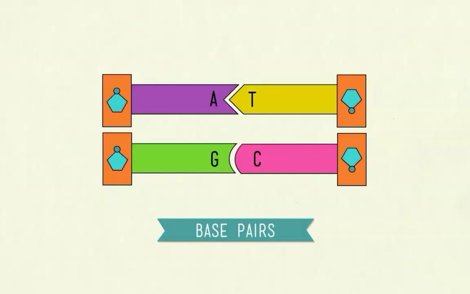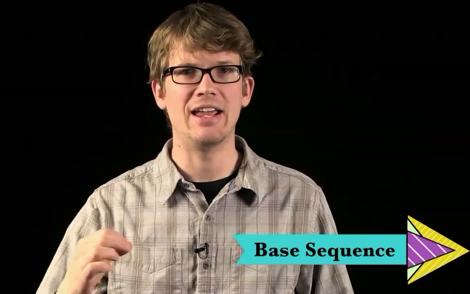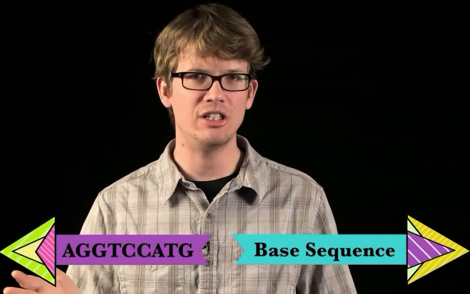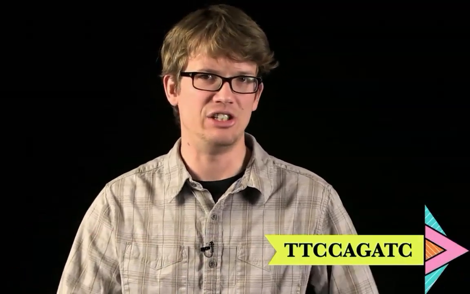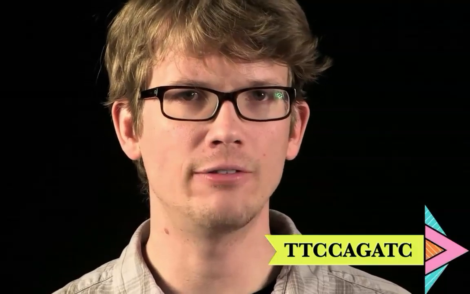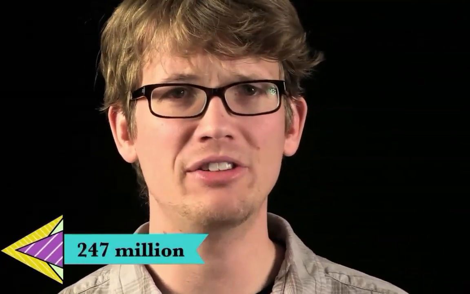The GC pairing has 3 hydrogen bonds, making it slightly stronger than the AT base pair, which only has 2. It's the order of these 4 nucleobases, or the base sequence, that allows your DNA to create you. So AGGTCCATG means something completely different as a base sequence than, say, TTCAGTCG. Human chromosome 1, the largest of all of our chromosomes, contains a single molecule of DNA with 247 million base pairs.